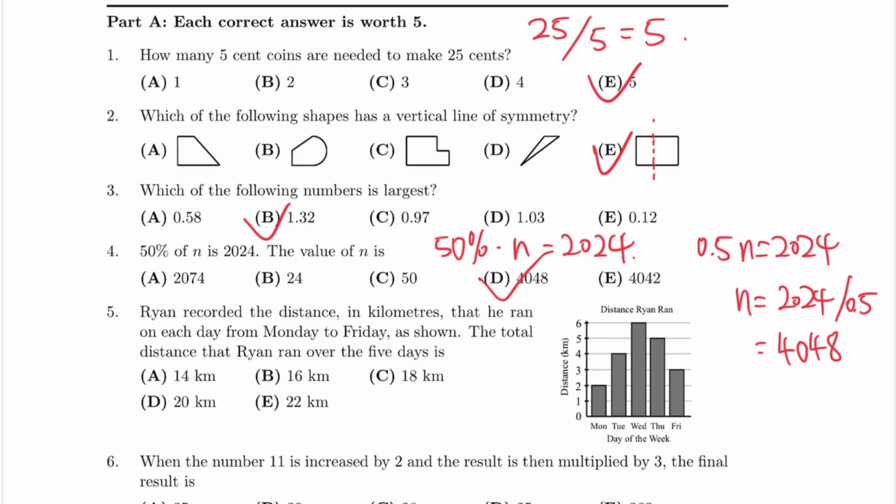The first is 2 on Monday, 4 on Tuesday, 6 on Wednesday, 5 on Thursday, and 3 on Friday. So all we need to do is add them together. 2 plus 4 plus 6 plus 5 plus 3 is 20. So the answer is D, 20.